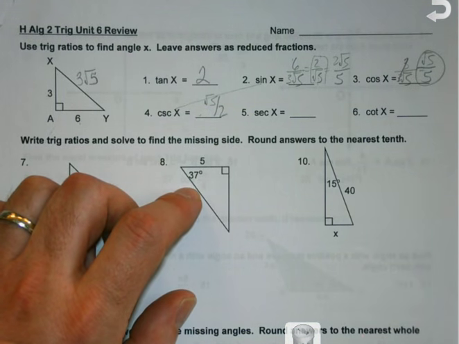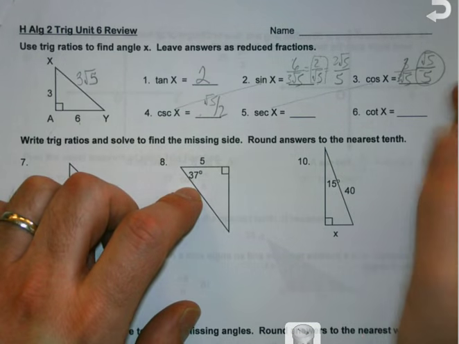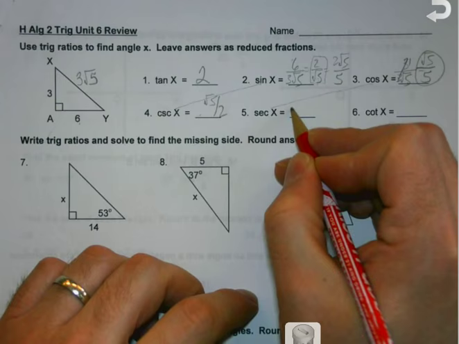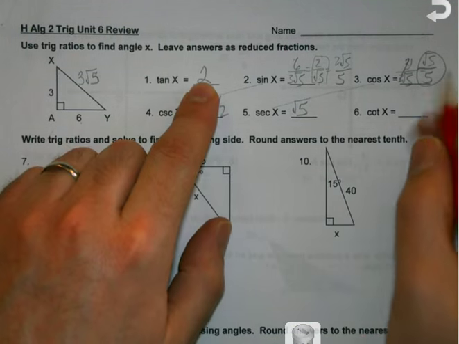So sometimes you may not get into a bind. Secant and cosine go together. Again, back here I had 1 over the square root of 5. Flip it over. Square root of 5 over 1. And then cotangent, I take 2 and I flip it, and I get 1/2. So those are the types of movements I want to be able to make as I'm doing these.